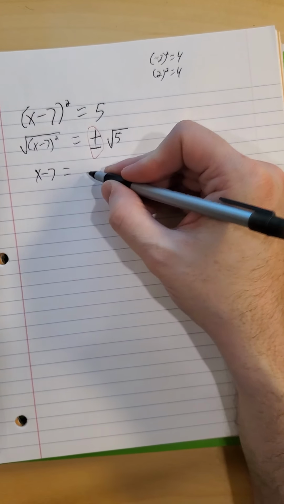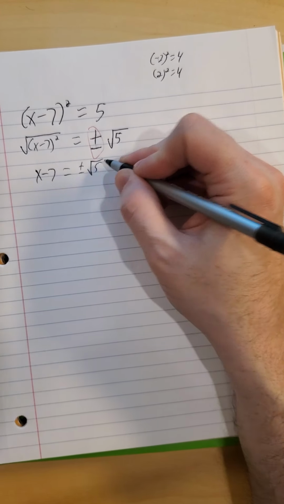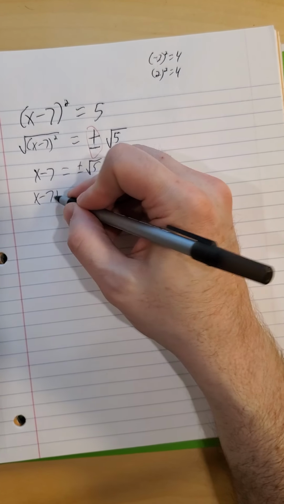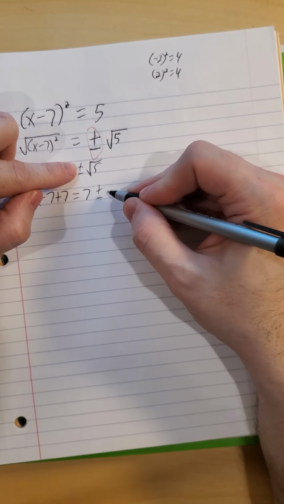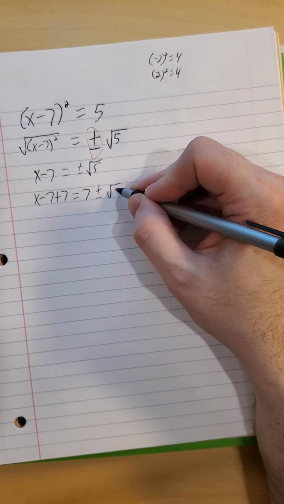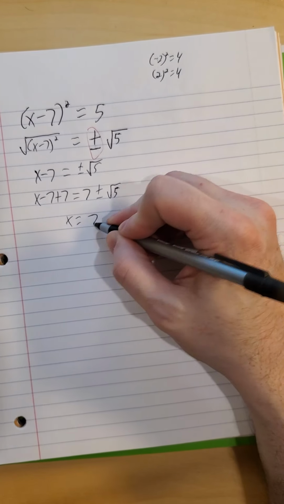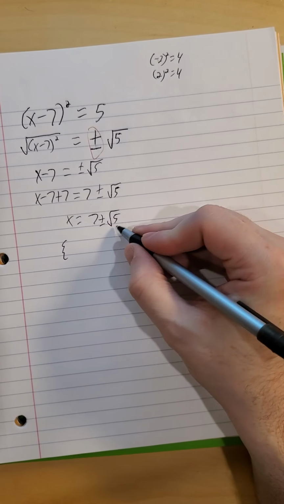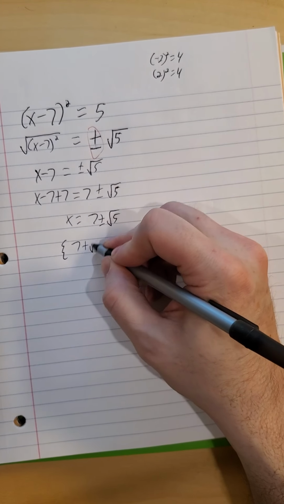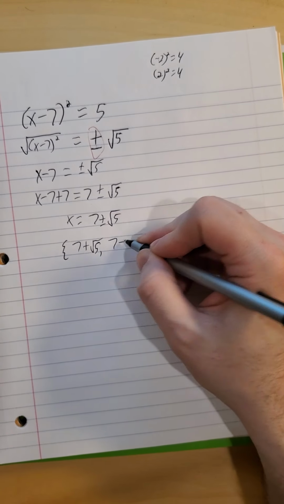So x minus 7 is plus or minus square root of 5. So we'll add 7 to both sides. And that's typically done in front of the plus or minus. So x is 7 plus or minus square root of 5. We didn't do square root of a negative, so we get to keep both in our solution set.